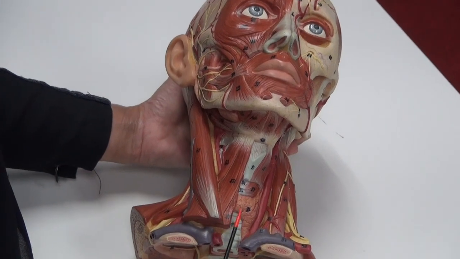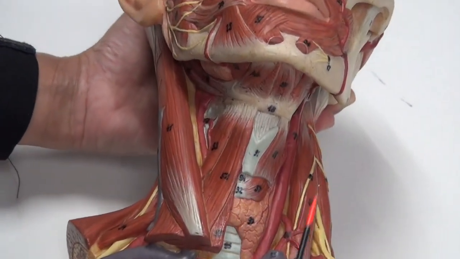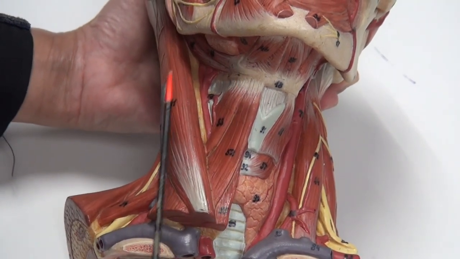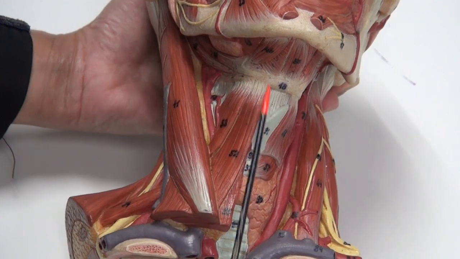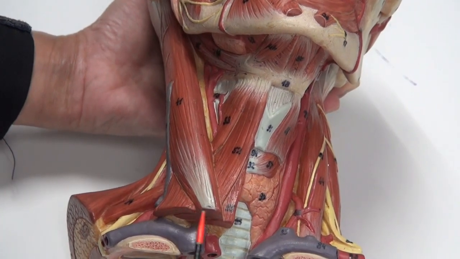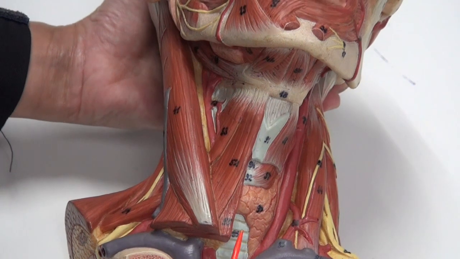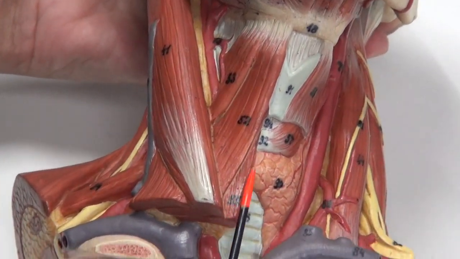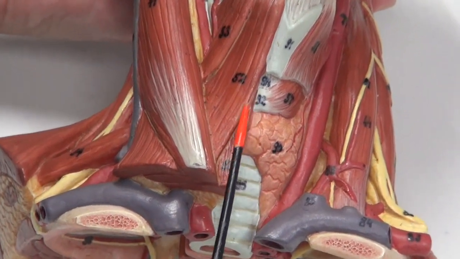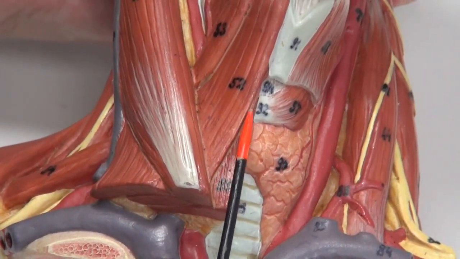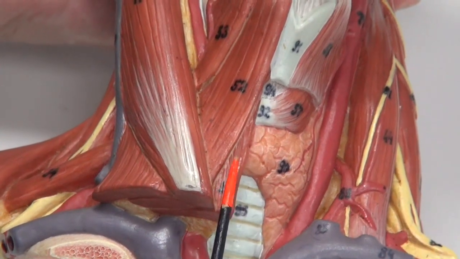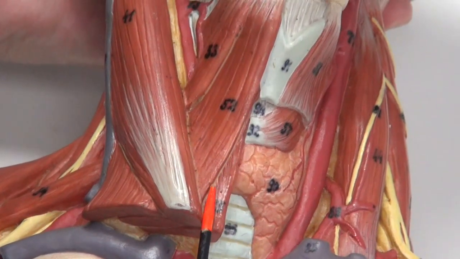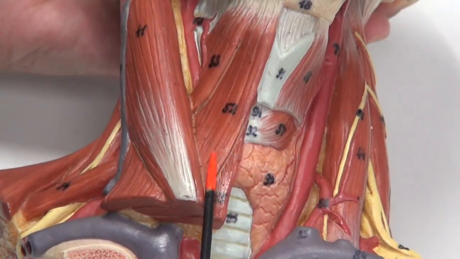Here you can see on the right side here. On the left side, most of the infrahyoid muscles have been removed. So let's have a look at the right infrahyoid muscles first. So the infrahyoid muscles, can you see this muscle here? You can only see a small part of it because it is deep. And this is the sternothyroid muscle. It is deep to this muscle. This is the sternothyroid muscle.